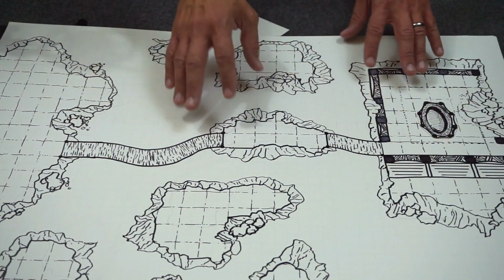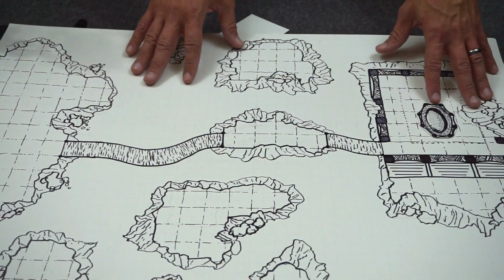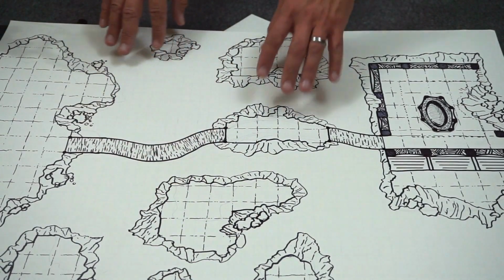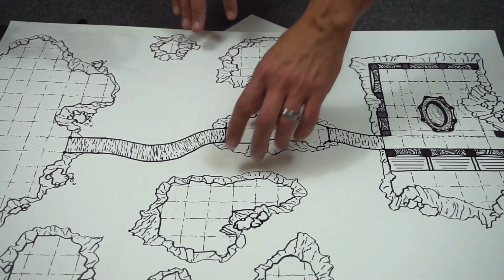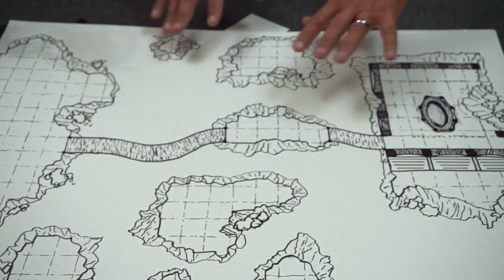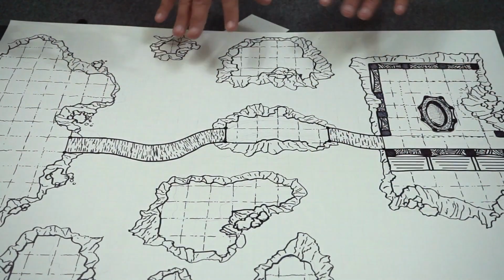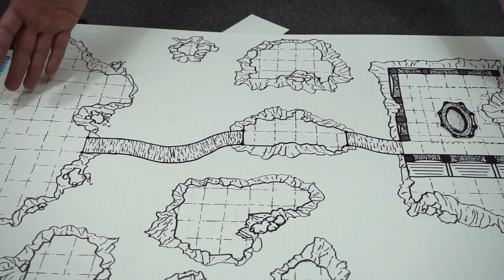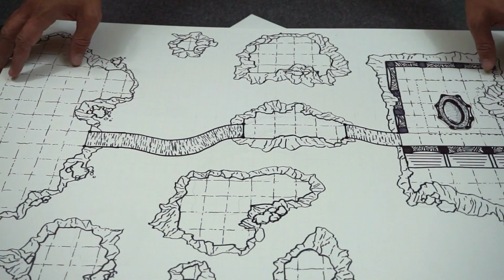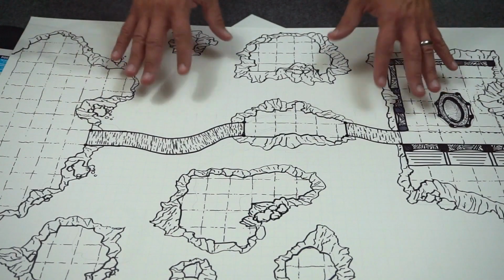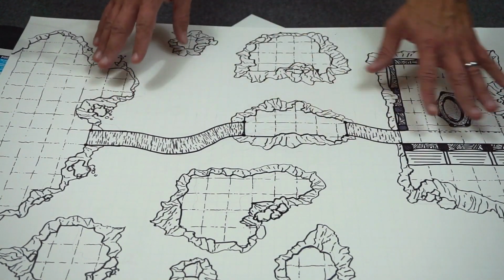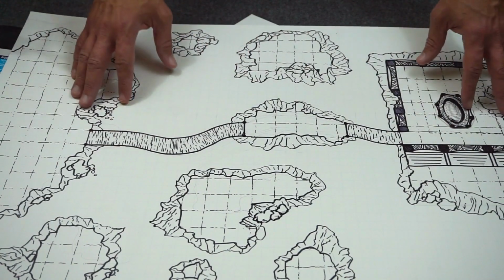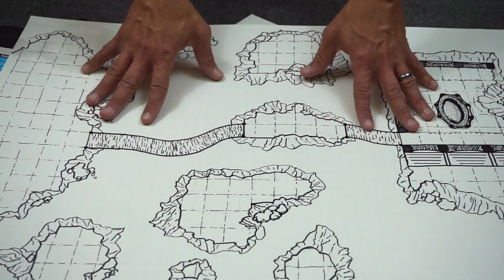I made some adjustments, again based on a Dyson Logos map, and I tweaked these structures, these pillars, to be in a different location to fill up the space in a way that suited the space I had here better. But it's not only for tiles. Like I said, you can use it for a whole map as long as you're sure that the player characters will be seeing the whole thing and you're not giving away any surprises or any details in the area.